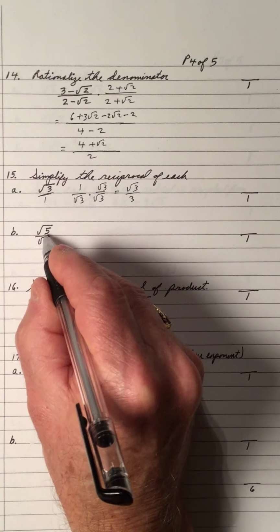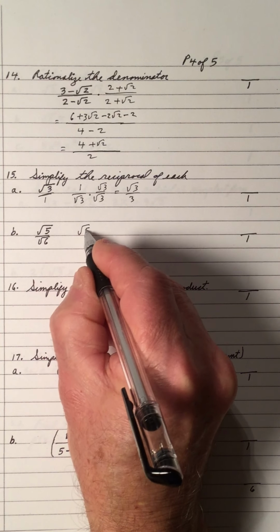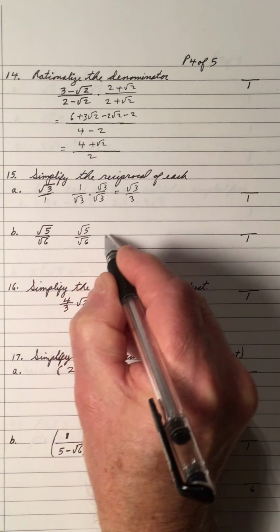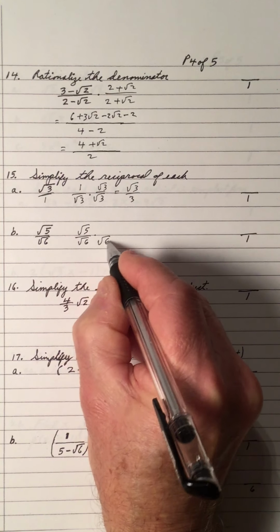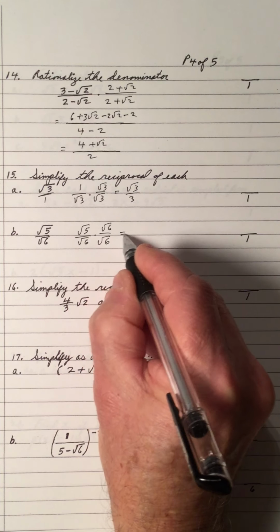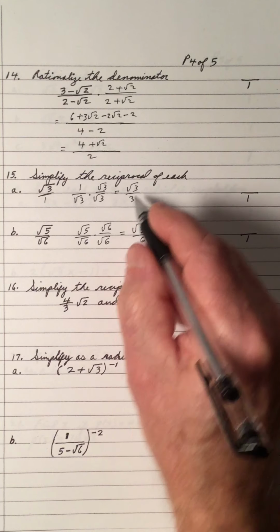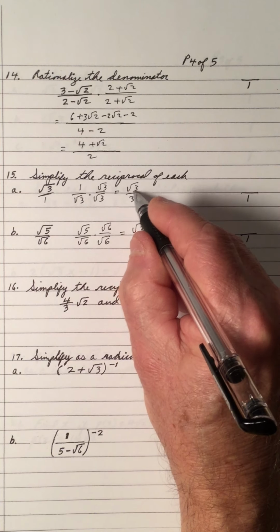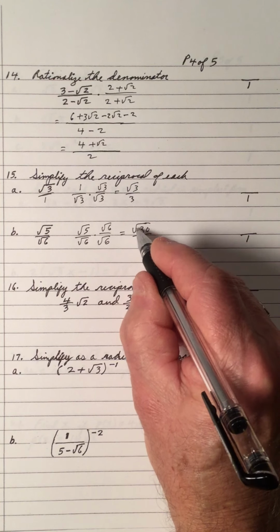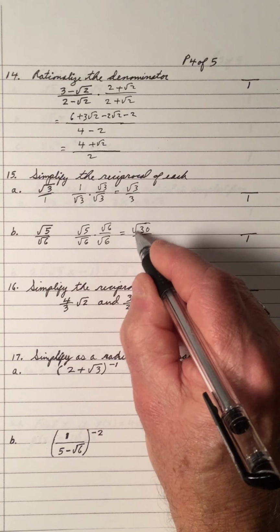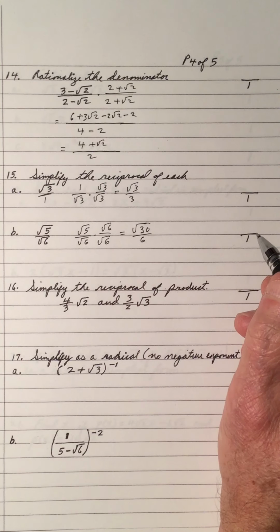The reciprocal of root 5 over root 6 is root 6 over root 5. Now we multiply by the conjugate, which is root 6, top and bottom. That gives us root 30 over 6. Remember, you cannot cancel here because that's an irrational number, and that's a rational number.